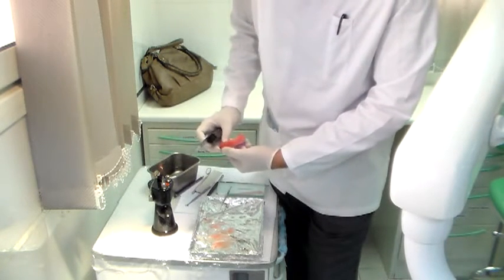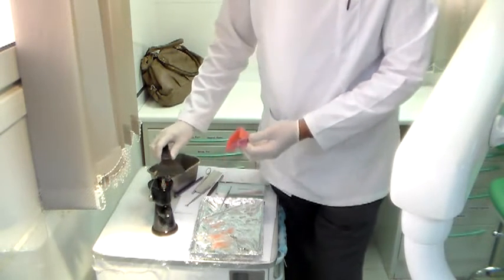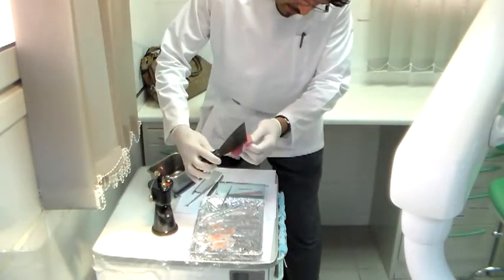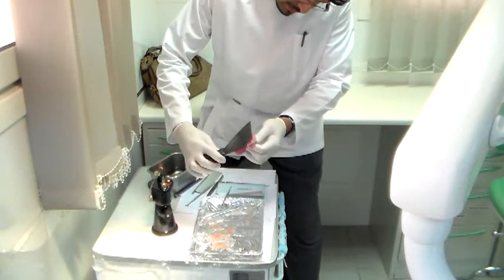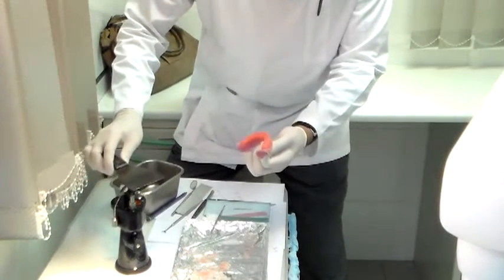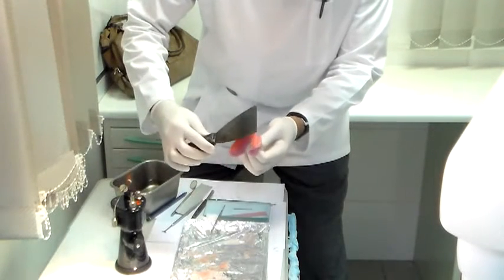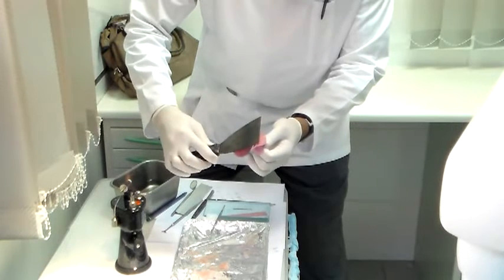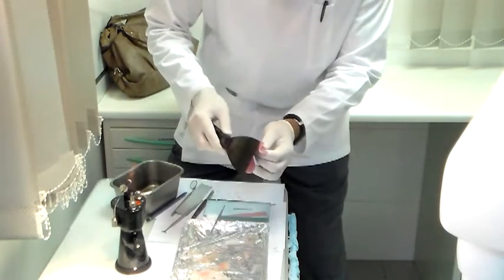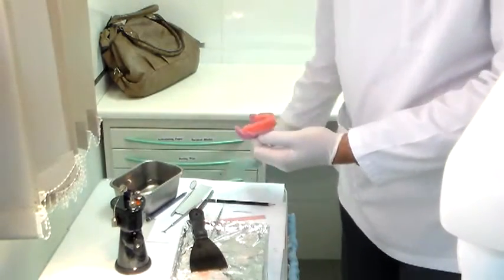As I reduce, I will touch this first, wait till it touches here, and I will stop. Once it touches, I stop, and I want to check my plane.